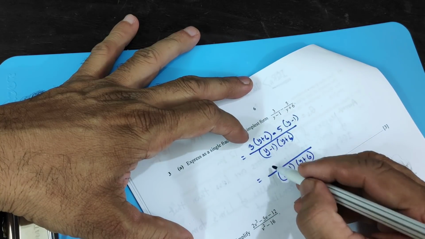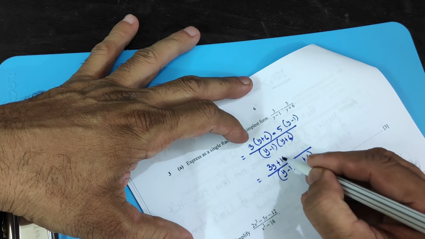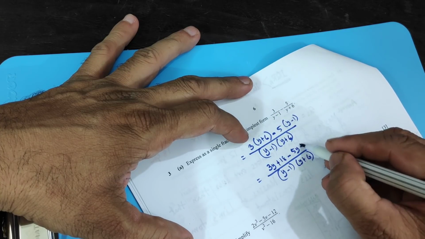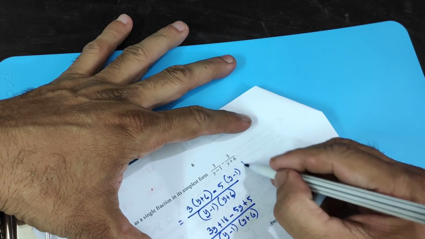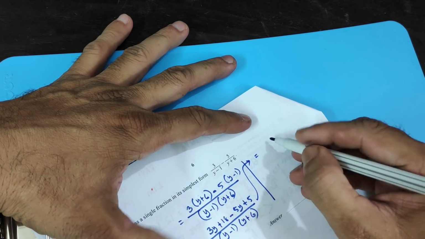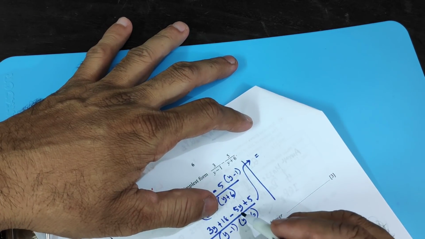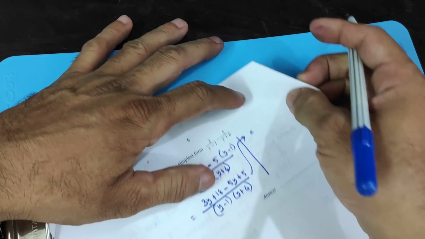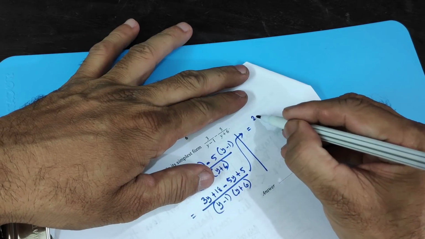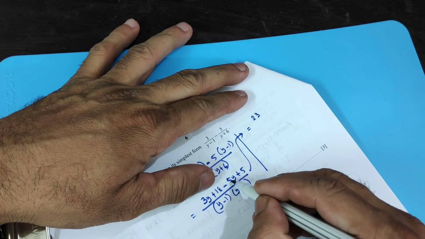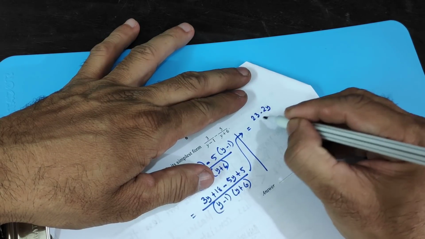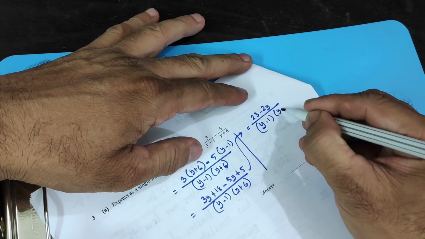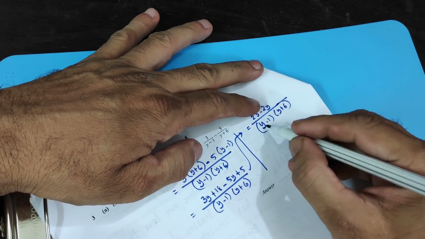3 times y is 3y, plus 18, minus 5y. Be careful: minus times minus is plus 5. So from here, I got 3, and this is going to give me a negative value, so I'm going to go for 18 plus 5, that's 23. And 3y minus 5y is minus 2y, divided by, I'm going to keep it as it is, y minus 1, y plus 6. I'm going to keep it as factors.